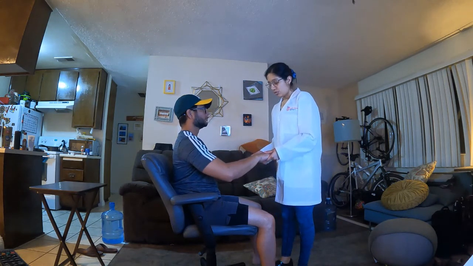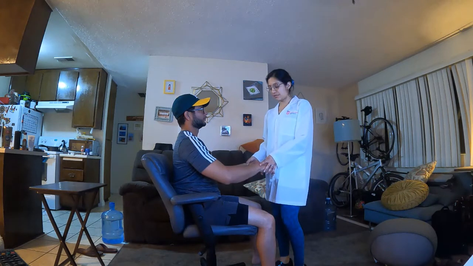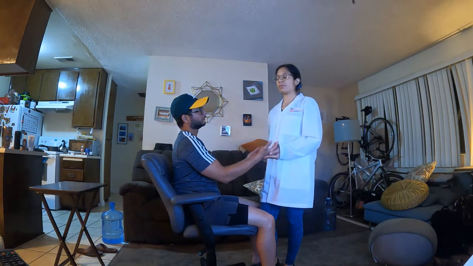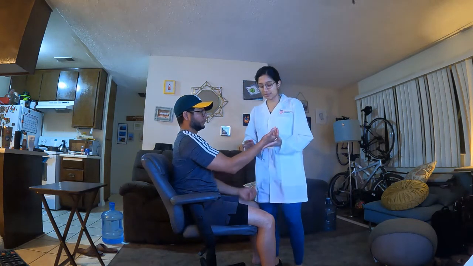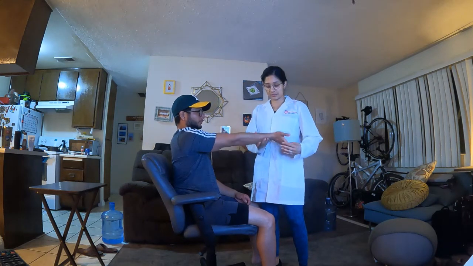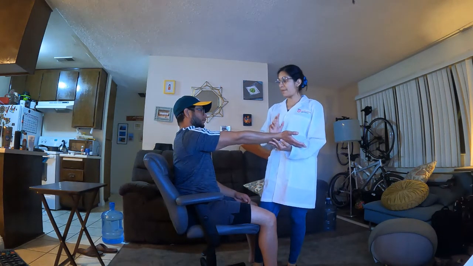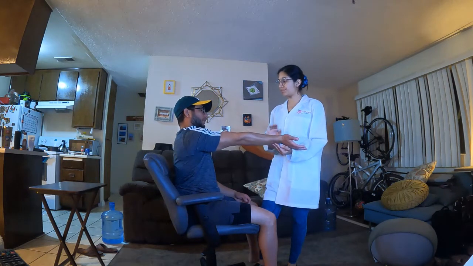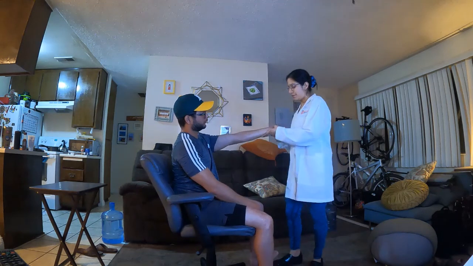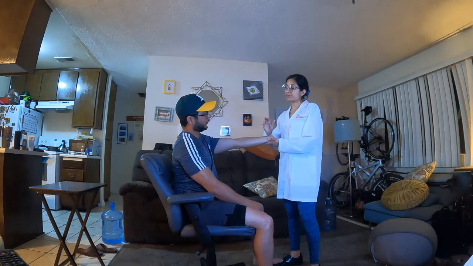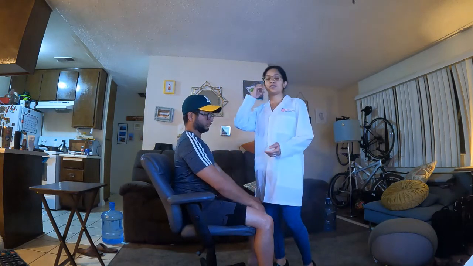And now I can do the special test, which is going to be the Tinel test, which is for carpal tunnel syndrome. I'm going to ask you to do your hand like this, and I am going to tap on the median nerve with my middle finger. Do you feel any pain or numbness in your fingers? No. And I do that for the other hand, hyperextending the wrist and then tapping on the median nerve. Do you feel any tenderness or numbness? No. So that will be the Tinel sign, or Tinel's test.